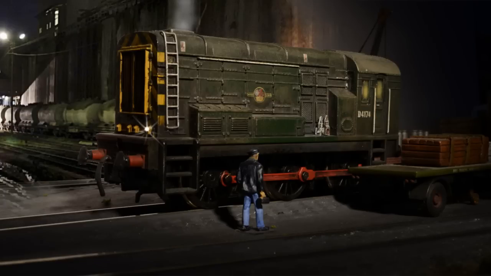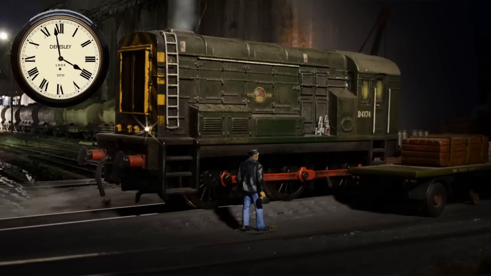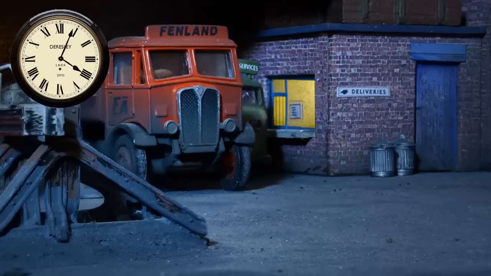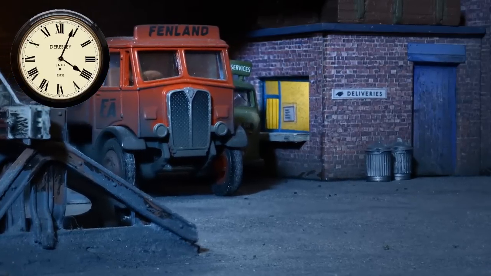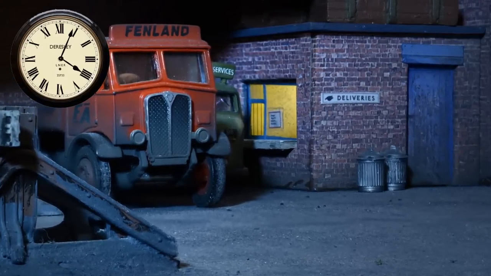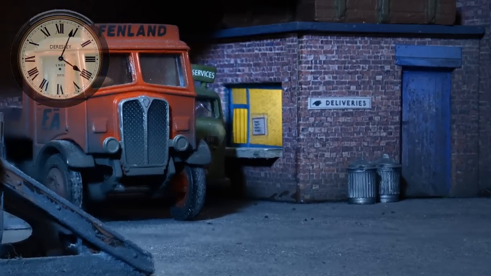A normal Monday morning at Dearsley. It is 4 AM and Reg is busy warming up the shunting loco and completing his routine daily checks. While in the warmth of the goods office, the staff are busy preparing for the day ahead. There are 3 goods trains due at Dearsley, which will keep the shunter busy. So, let's get started.